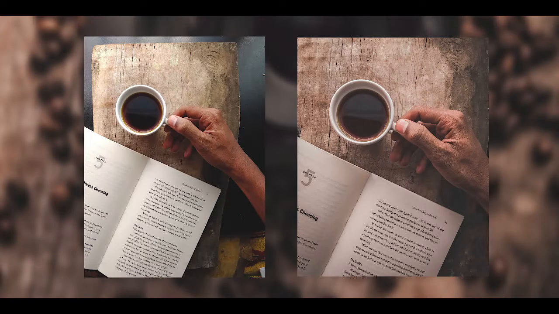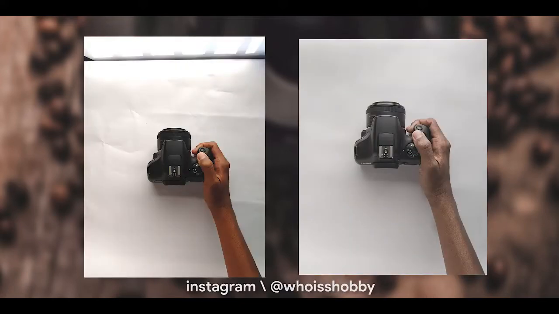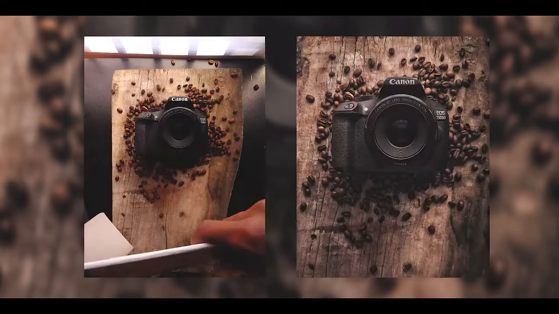Here are the before and after edit of some pictures. And yes, if any of these tips works out for you, make sure to tag me on Instagram while posting your picture. I'll give you a shout out if I find it interesting.